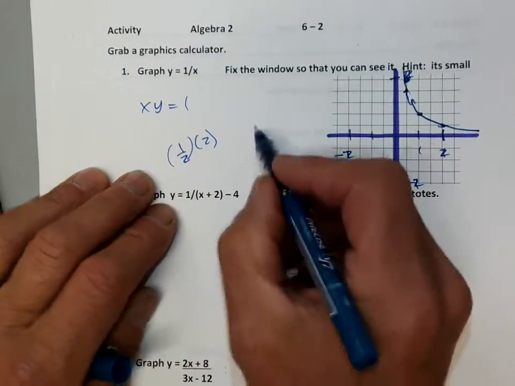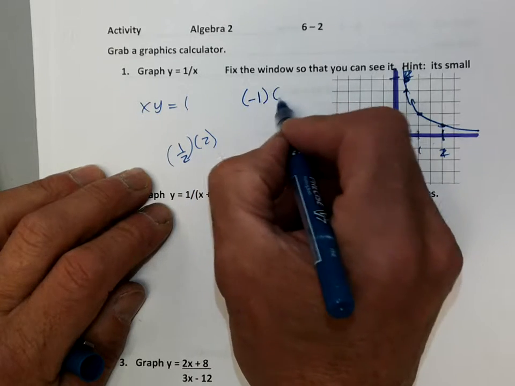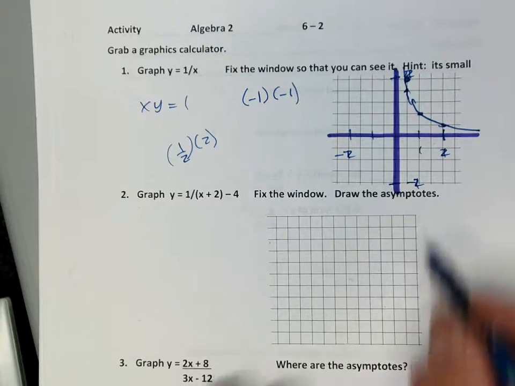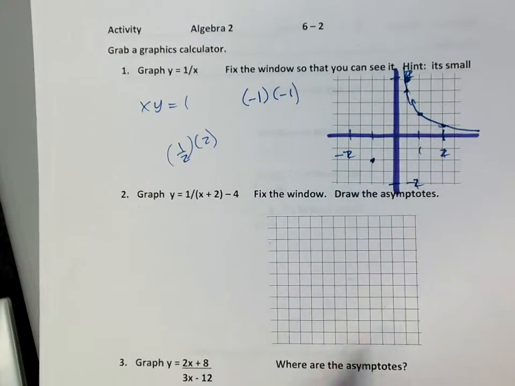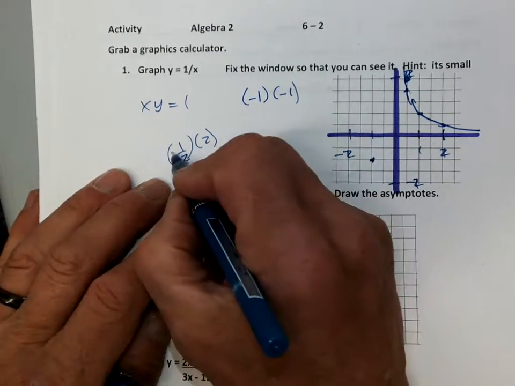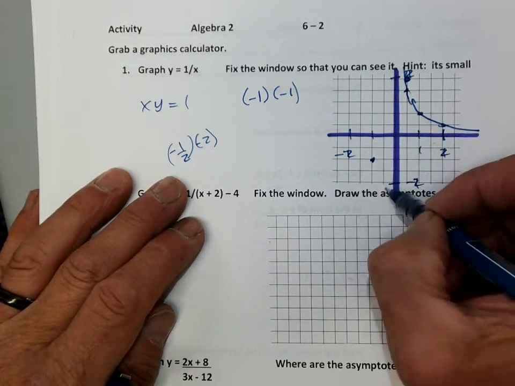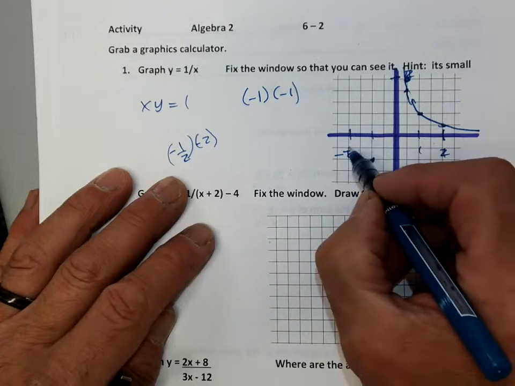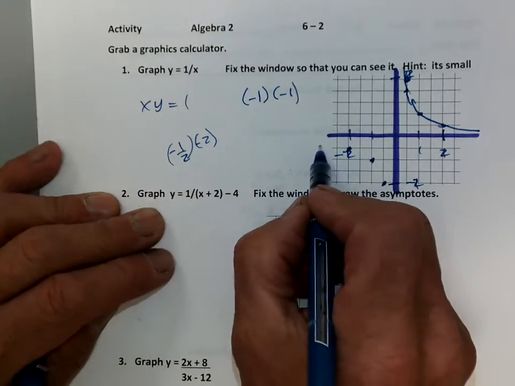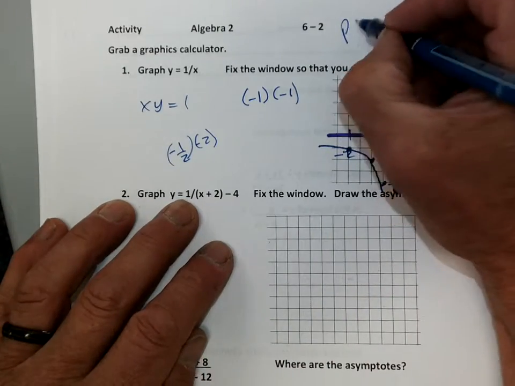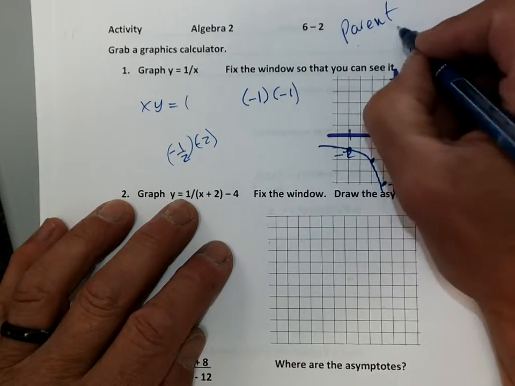And the same thing, I could do a -1 times a -1, right? That'll make 1. You guys agree with that? -1 times -1, so -1, -1, there we go. I could do a -1/2 and a -2, -1/2 and a -2. I could have a -2 and a -1/2. My graph looks like this, okay? This is our parent function.